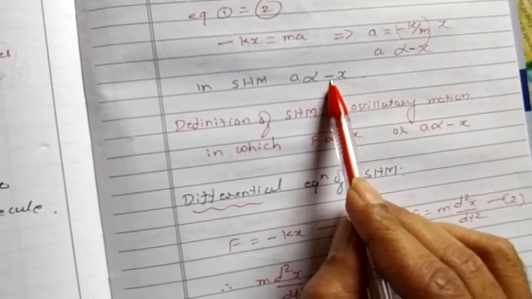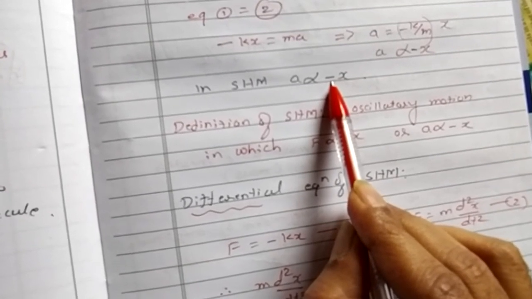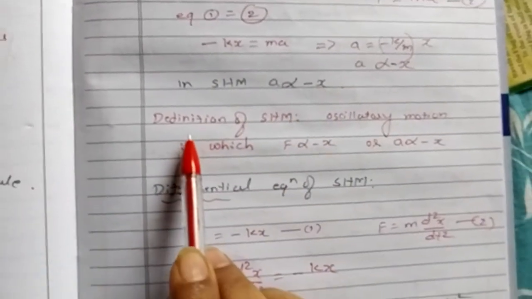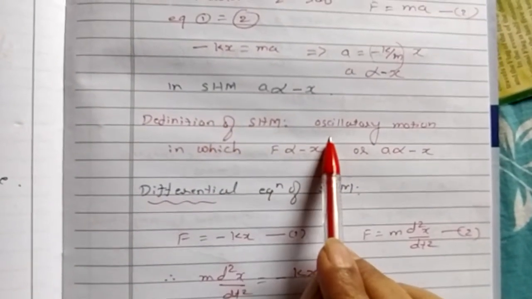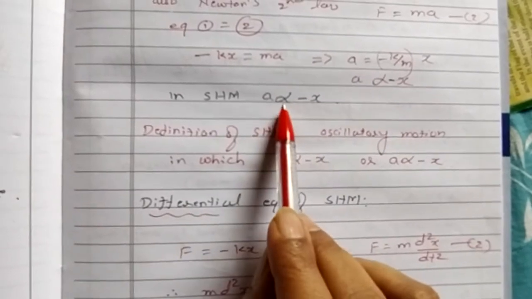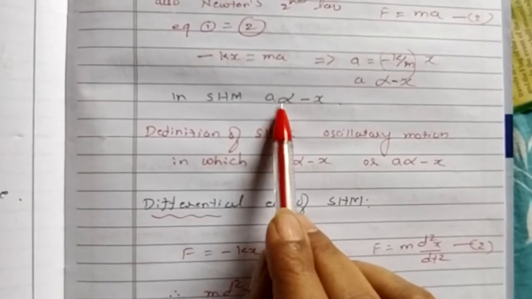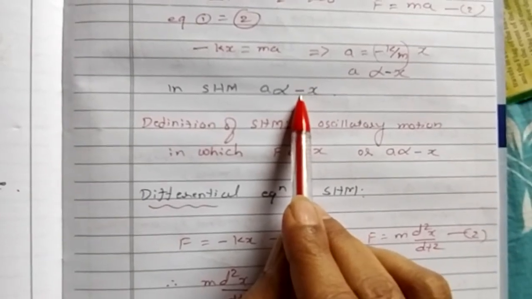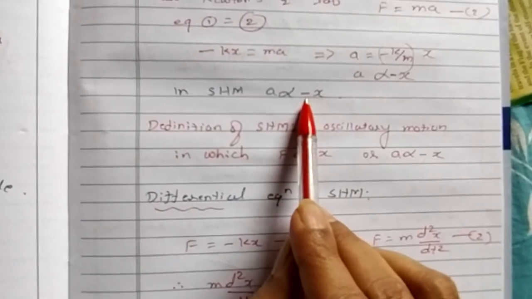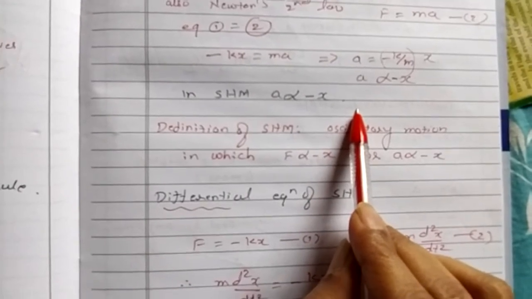This is another definition, or another characteristic, of simple harmonic motion. Again I can make one more definition here. Simple harmonic motion is an oscillatory motion in which the acceleration produced in the body is proportional to the displacement of the body from its equilibrium position and is acting in a direction opposite to the displacement.